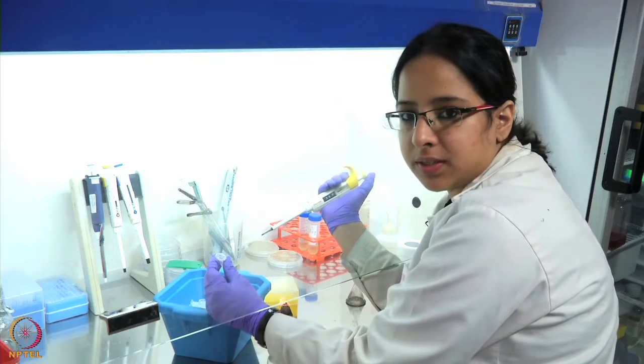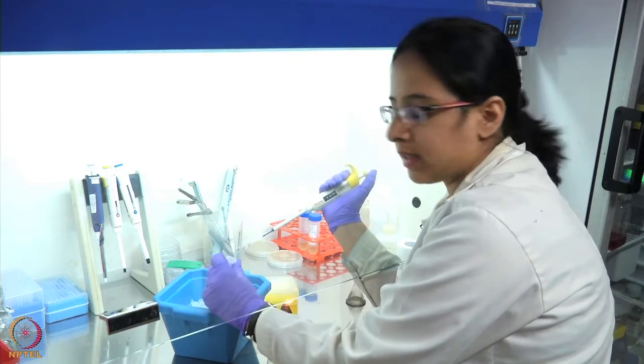This is our ligation mix which we will add in the competent cells.